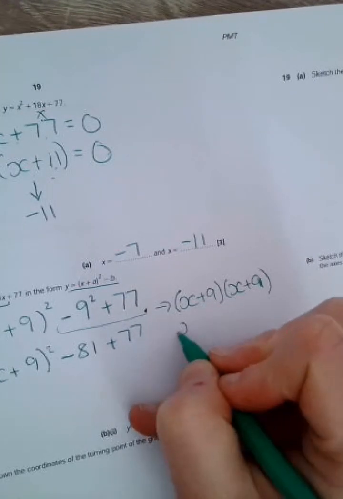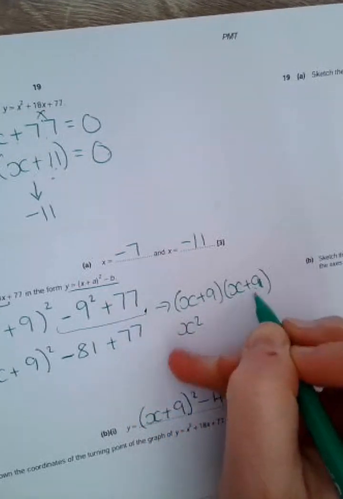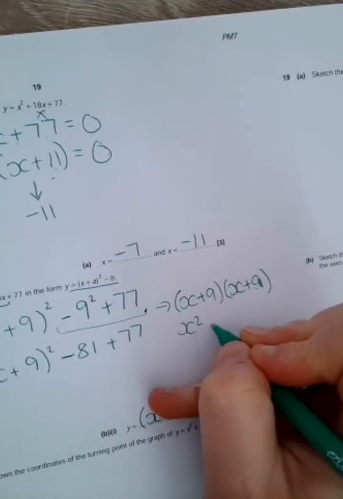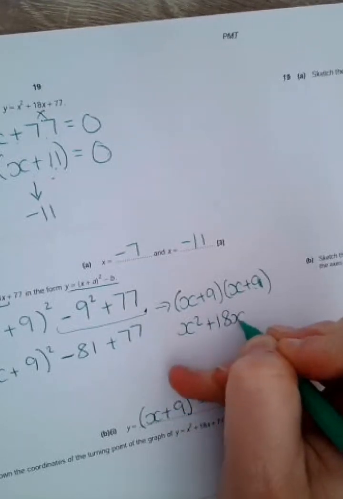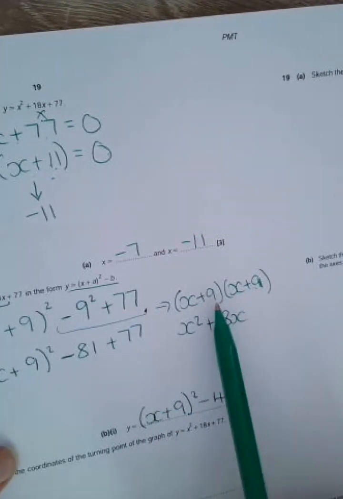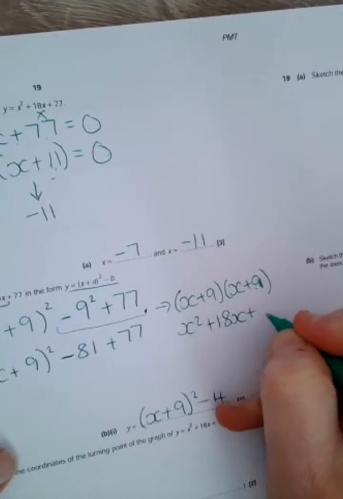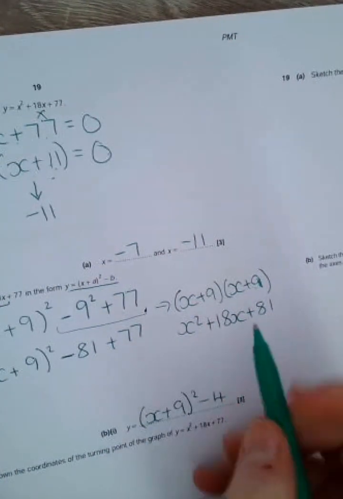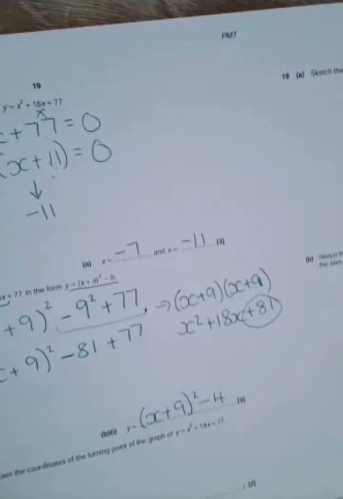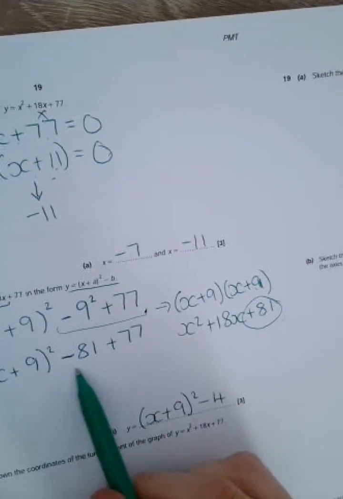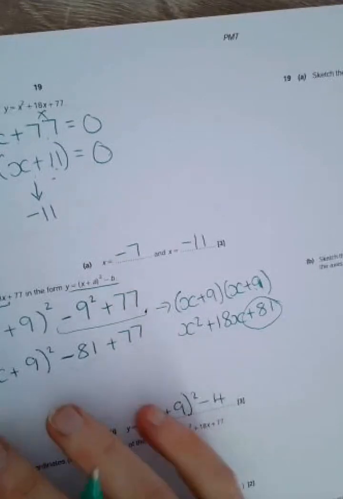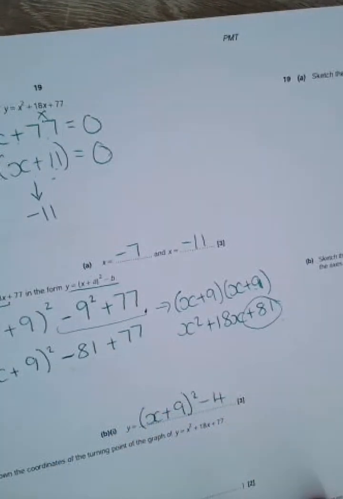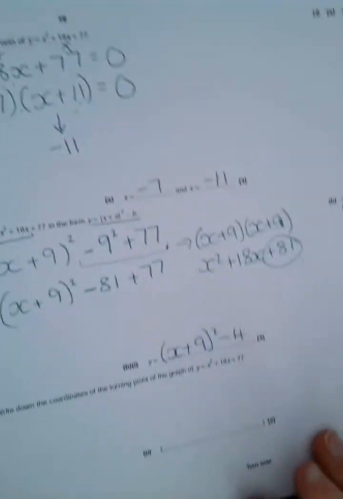So you're going to get x times x is x squared, x times 9 is 9x, 9 times x is 9x, added together that's 18x. And then finally, you would do 9 times 9, which is 81. Okay, which means that we've got this now extra added in, which is why we then do this step. Okay, so that's what is happening there, and that's why we then take it off again.